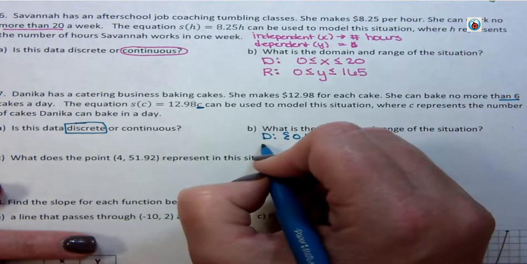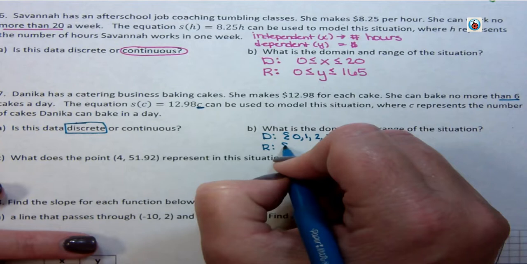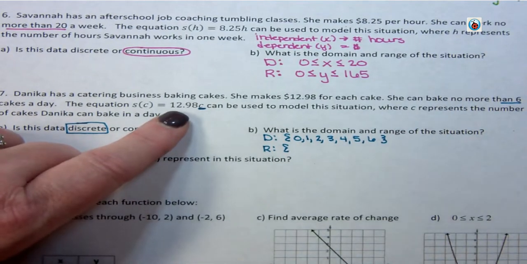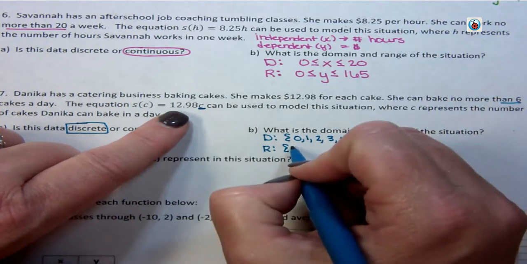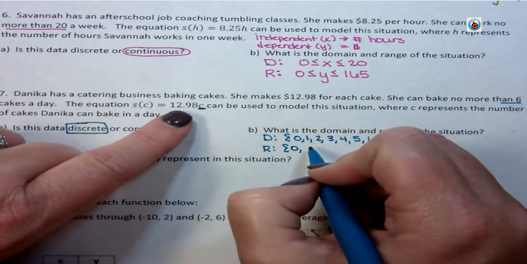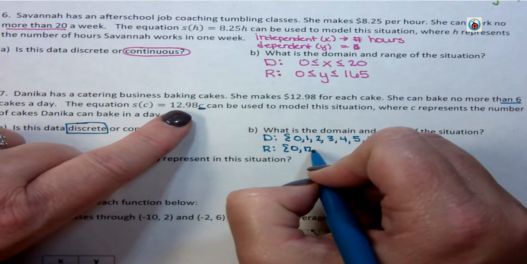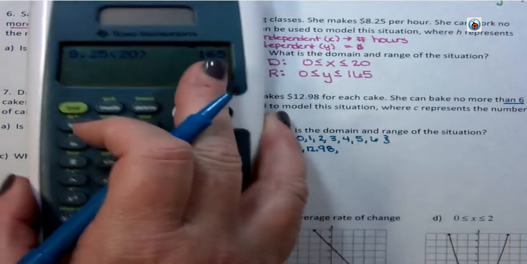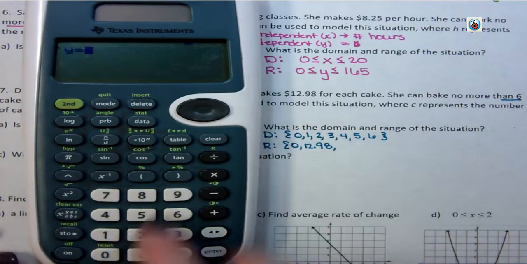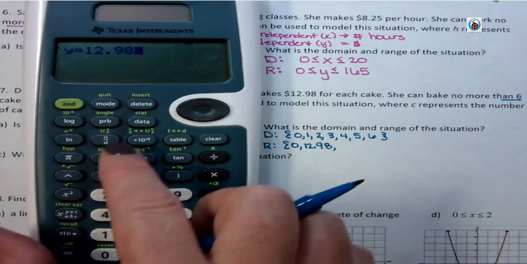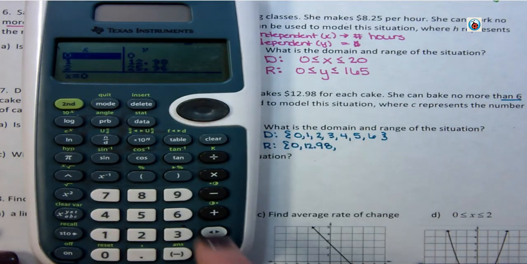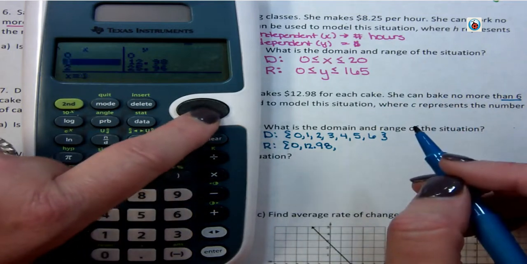Your range is you got to plug those into your equation. So if I do 12.98 times 0, I get 0. If I do 12.98 times 1, I get 12.98. And I actually am just going to go back to my table like we did earlier and put in that equation, 12.98x. And this is going to give me all those outputs.